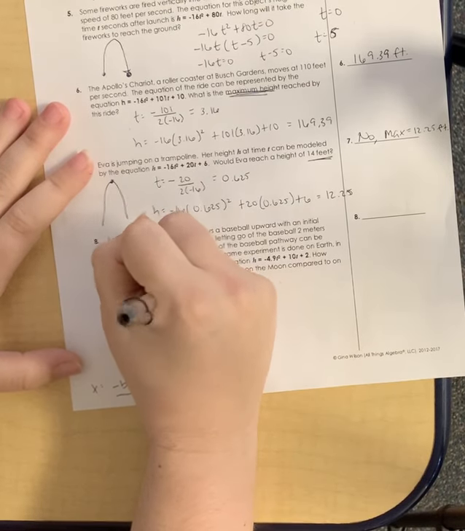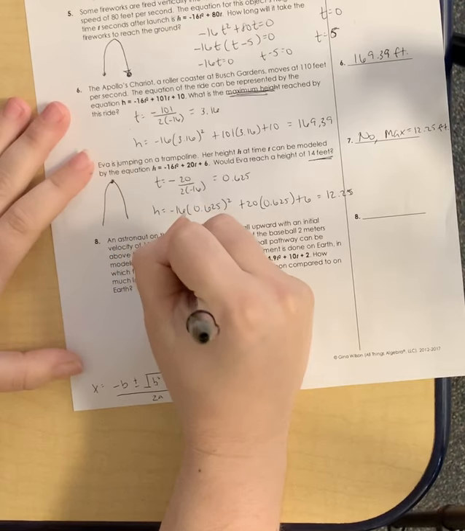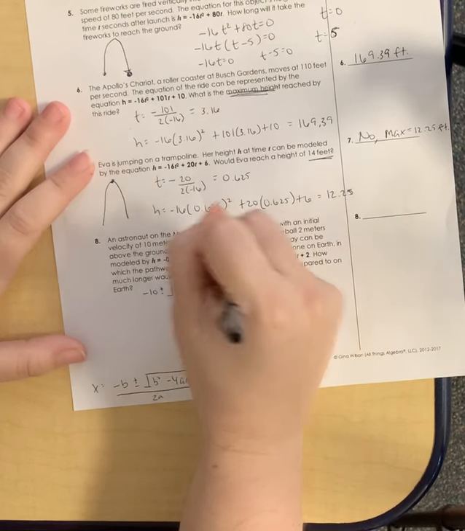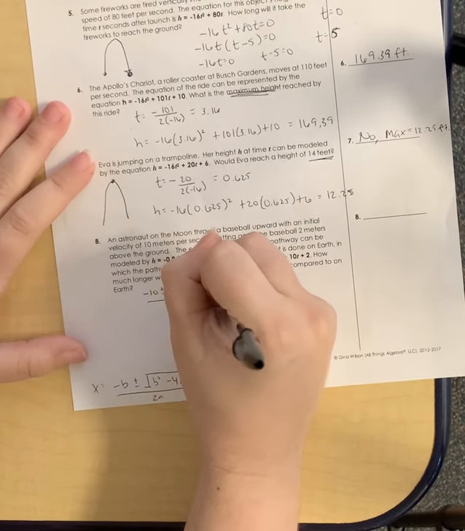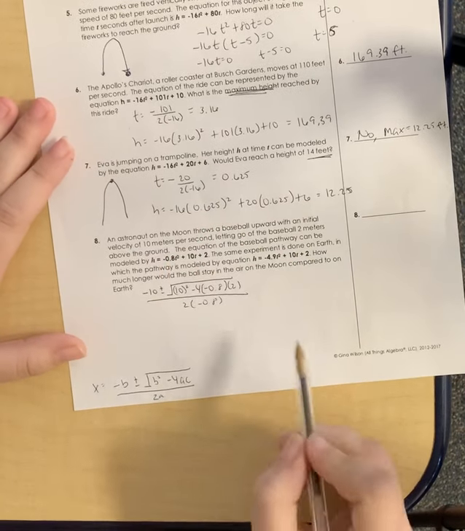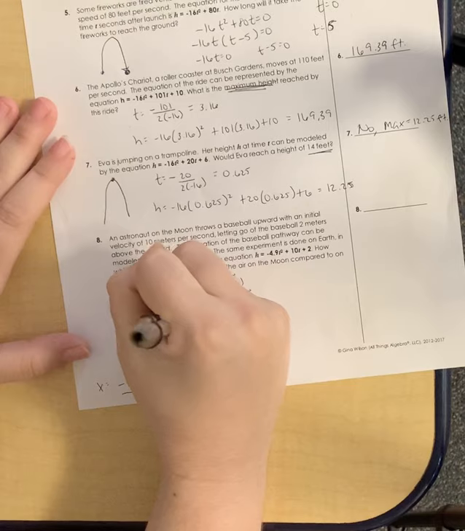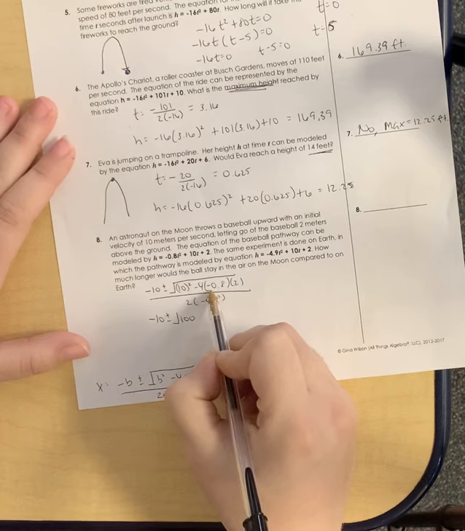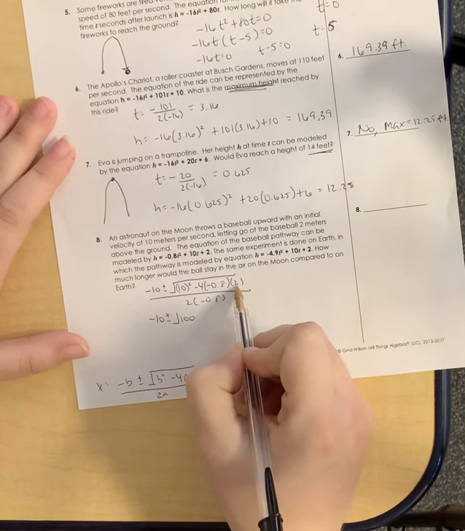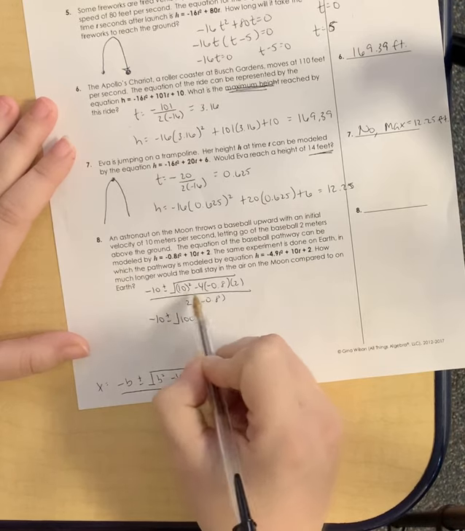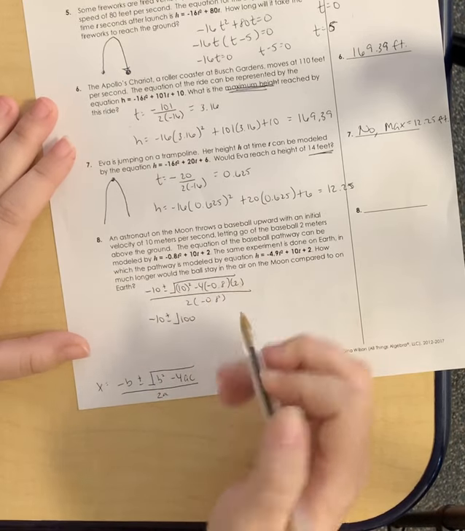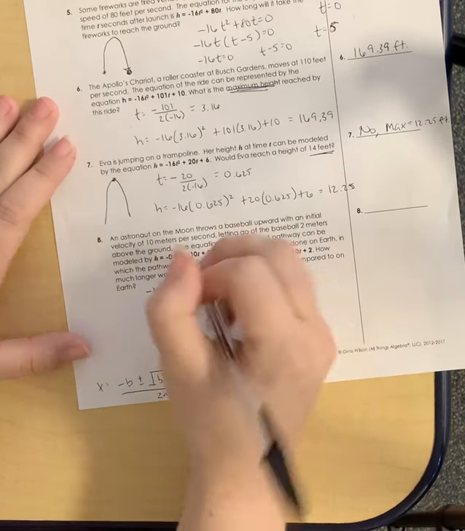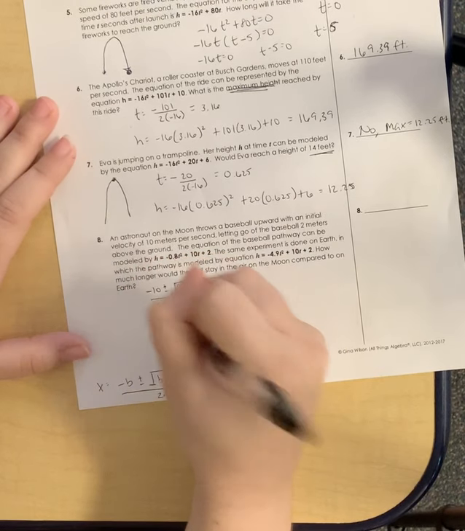So we have negative 10 plus or minus the square root of 10 squared minus 4 times our a, which is negative 0.8, times 2, which is our c, over 2 times our a, which is negative 0.8. Okay, 10 squared is 100. Negative 4 times negative 0.8 times 2, well, let's go ahead and solve all of that together, and that's going to equal 106. And then down here, this is going to equal negative 1.6.